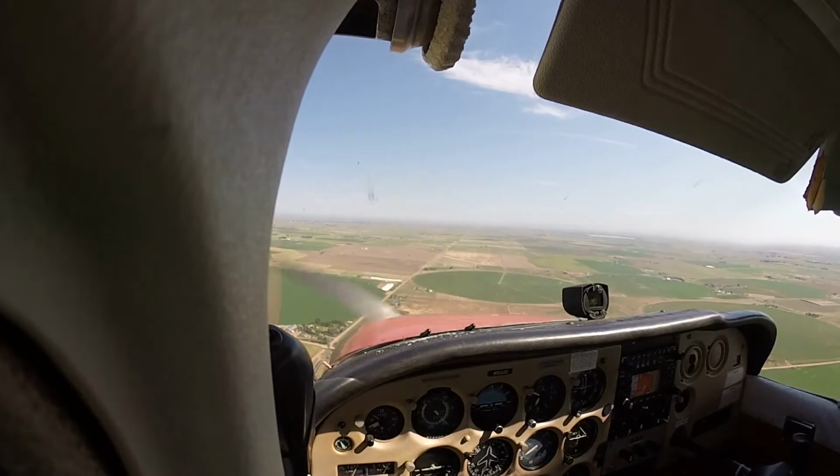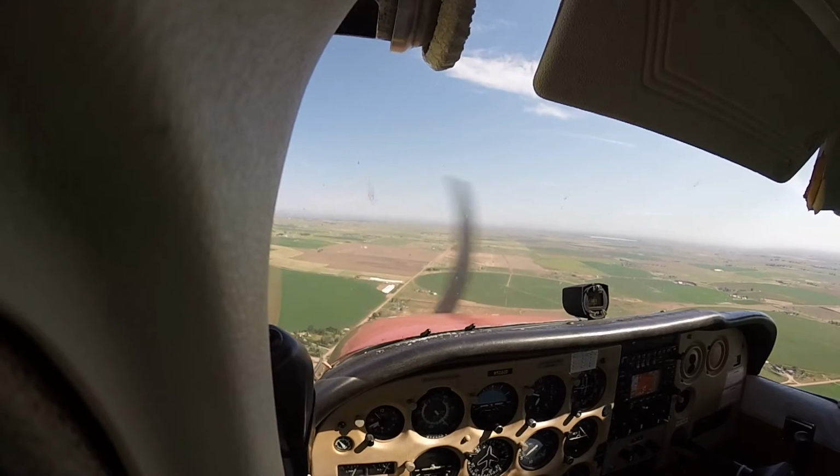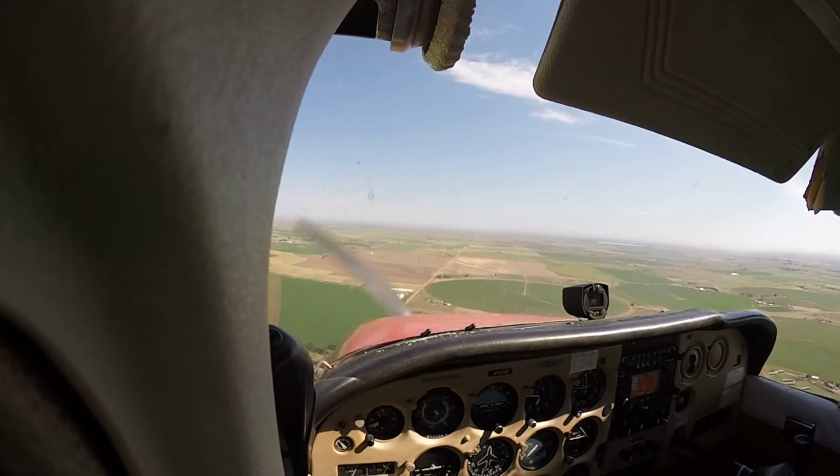Less power. That'll help keep your pattern tighter too. You've been kind of consistently high on these. Okay. Yesterday we were, right? Yeah.